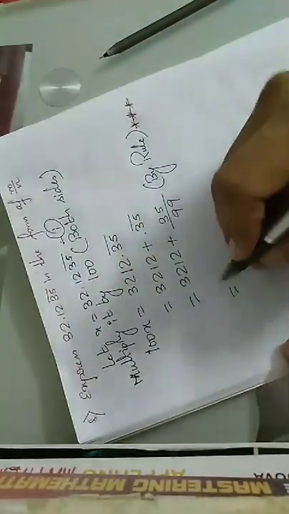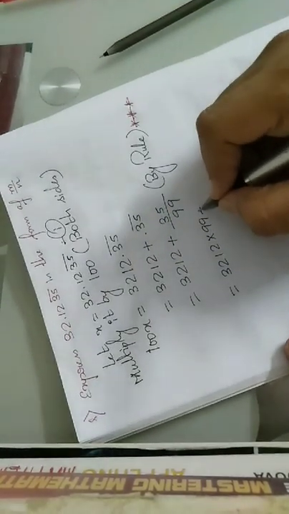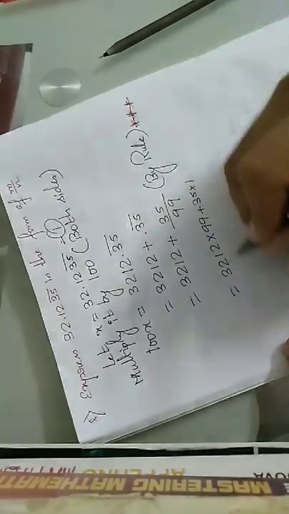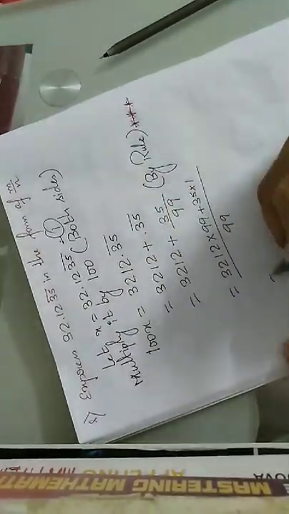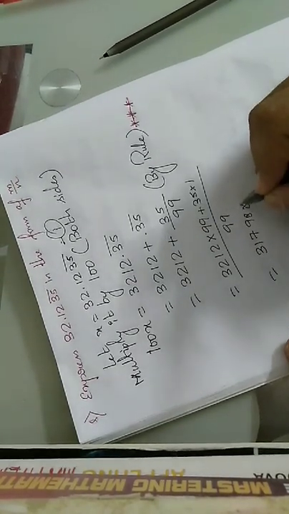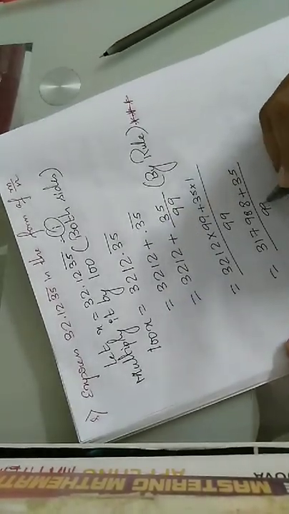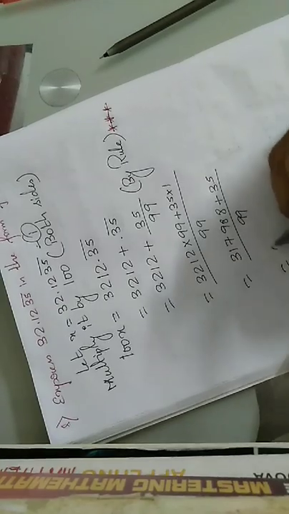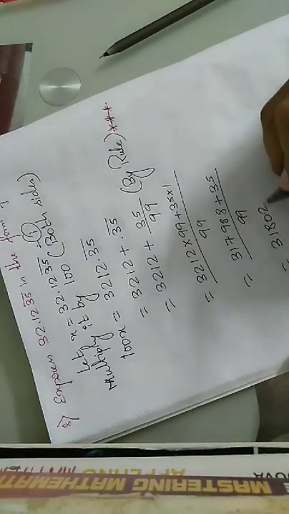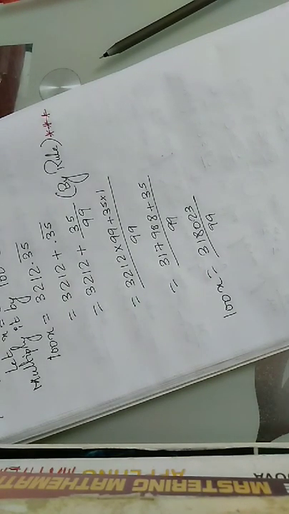So now we'll be entering into normal LCM: 3212 into 99 plus 35 into 1, by 99. So 3212 into 99 gives you 317988, plus 35 into 1 is 35, divided by 99. So this now gives you 318023 by 99. Okay, so the value of 100x is this. Am I correct?